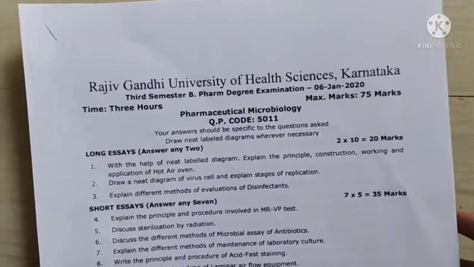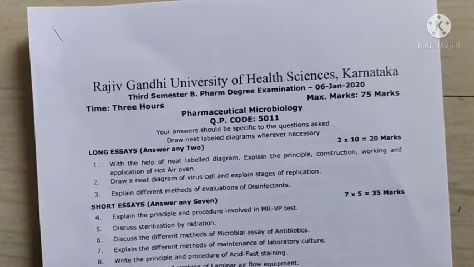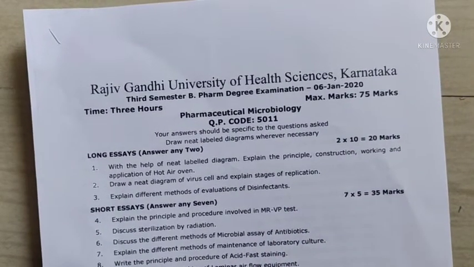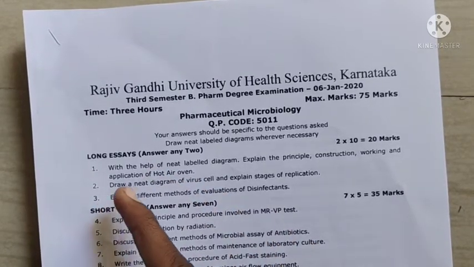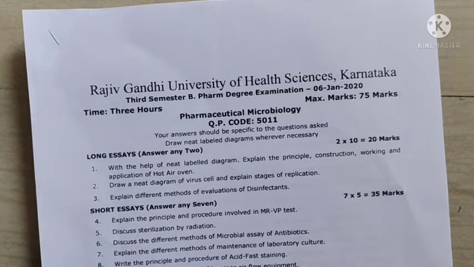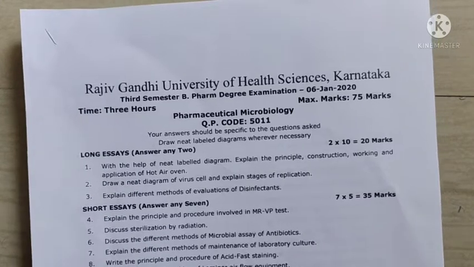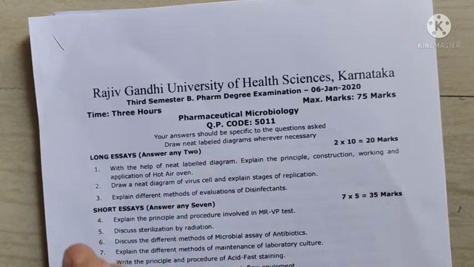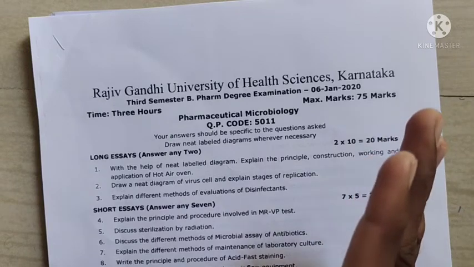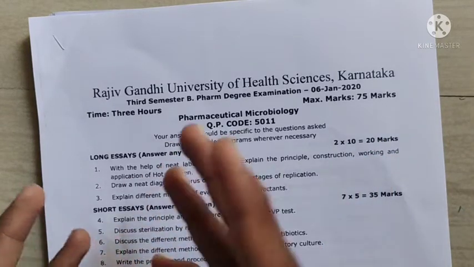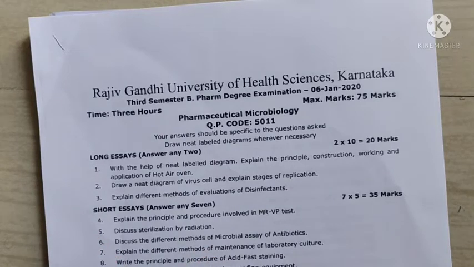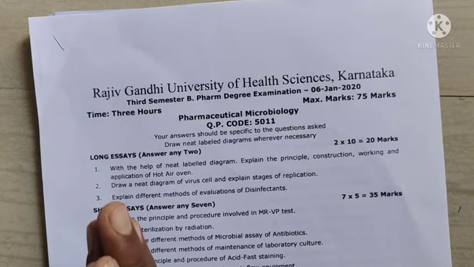Yes, so today I am here to discuss the fourth important question in pharmaceutical microbiology that belongs to 10 marks. That is, you observe here the second question: Draw a neat labeled diagram of a virus cell and explain the stages of replication. See here, this question is very important, my dear brothers and sisters. This question is asked many times in 5 marks also, 10 marks also. But I will mainly give preference to this question for 10 marks.